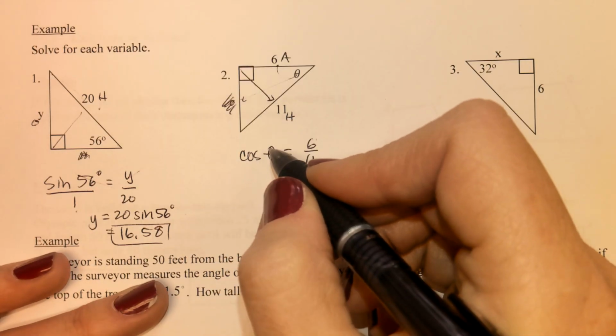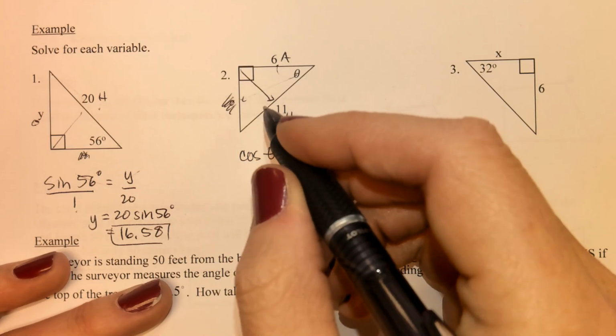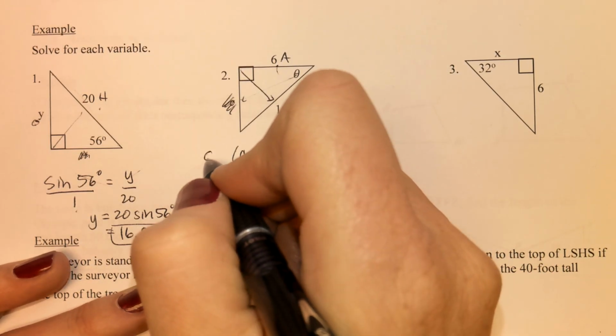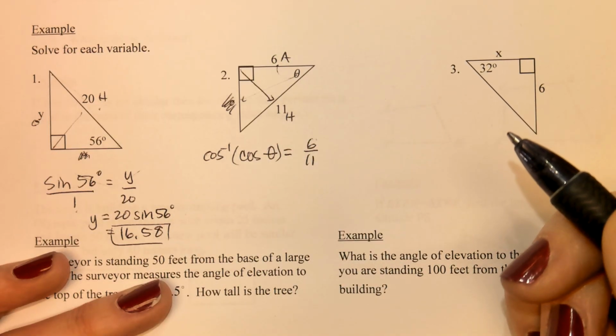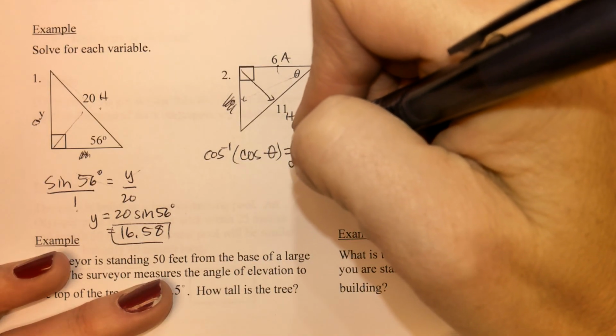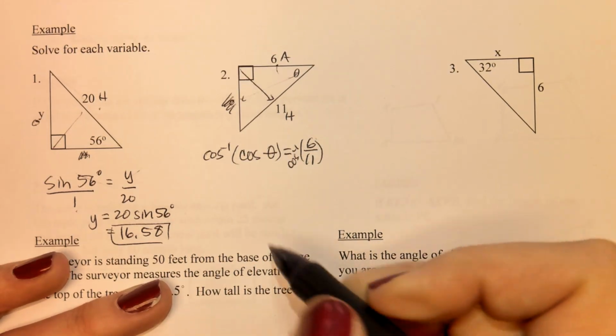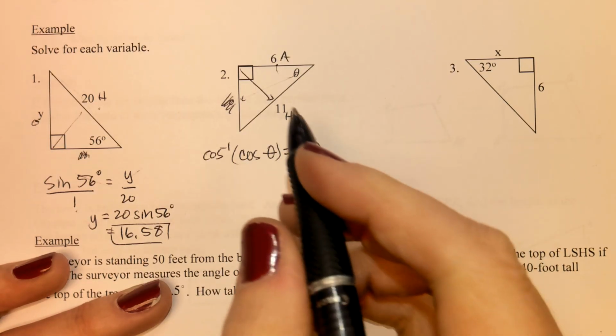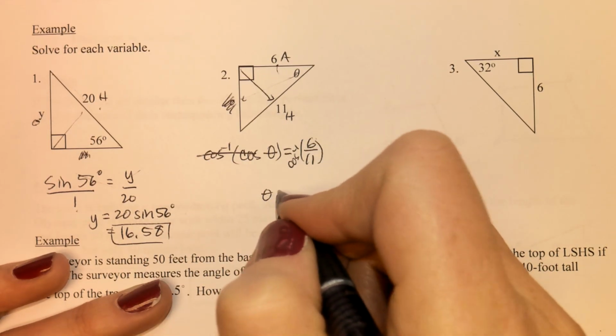In order to solve for theta, we have to get rid of the cosine. The way that you do that correctly is to inverse it. And sorry, I have to squeeze it in here. Cosine inverse this side as well. You have to, if you inverse one side, you inverse the other. So that's how they cancel.